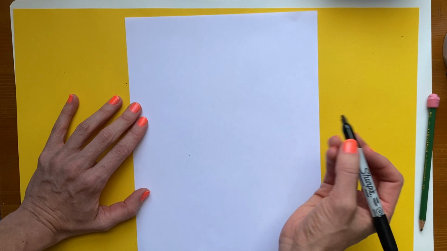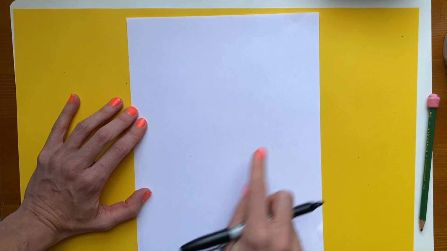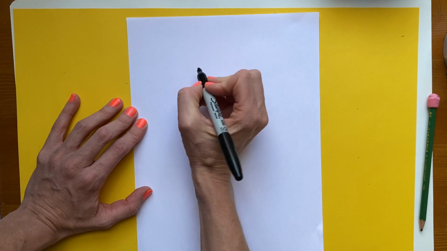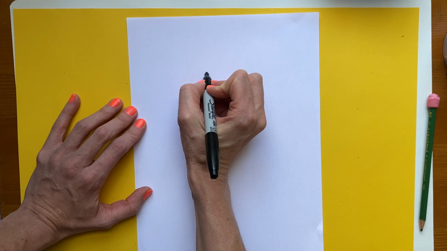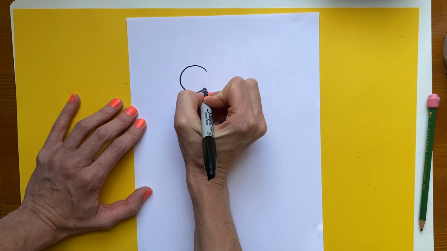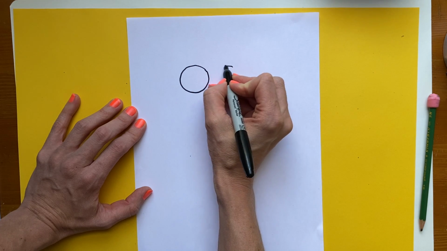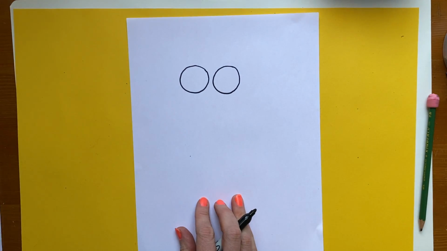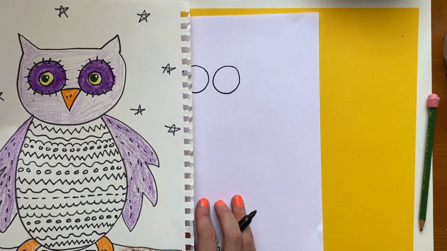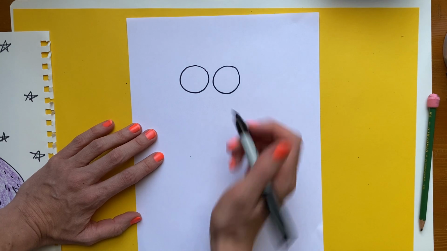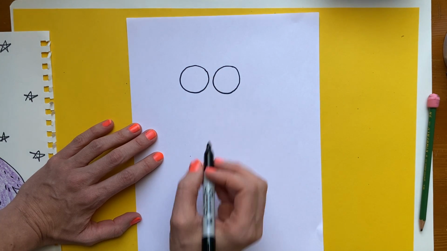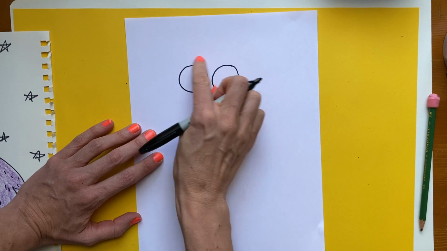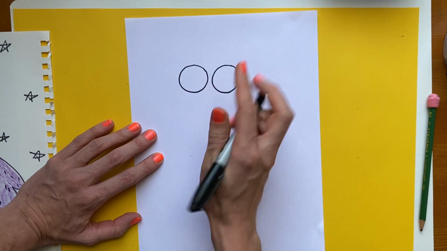I'm going to start by drawing 2 circles next to each other towards the top of the page, right here, for those two big owl eyes. Okay. See this one that I drew here, they were a little bit bigger. That's okay. Then I'm going to surround the eyes with an oval going around both eyes.